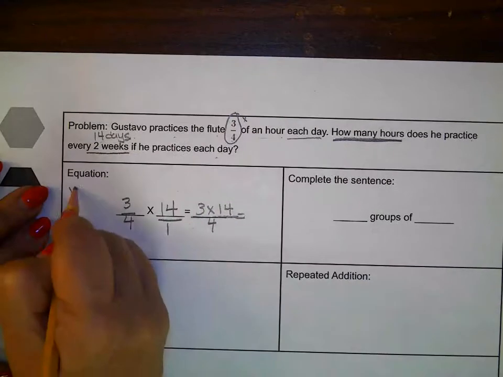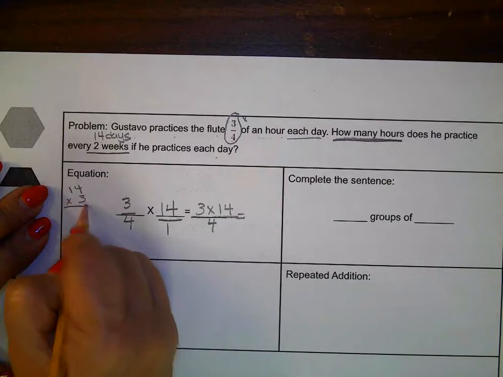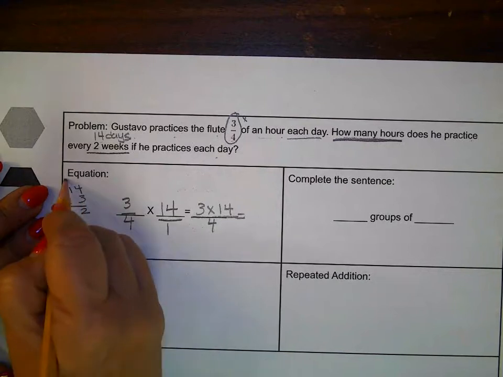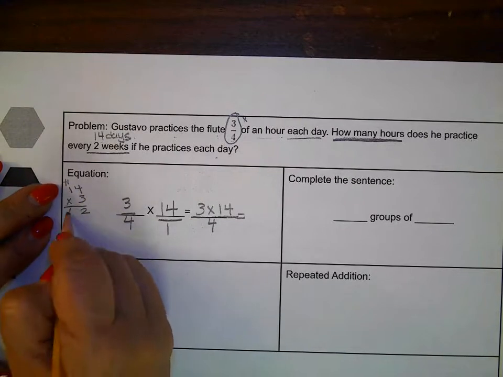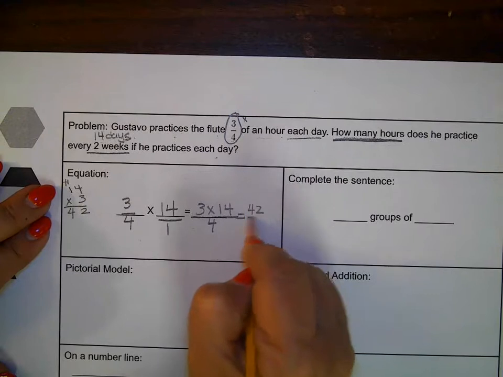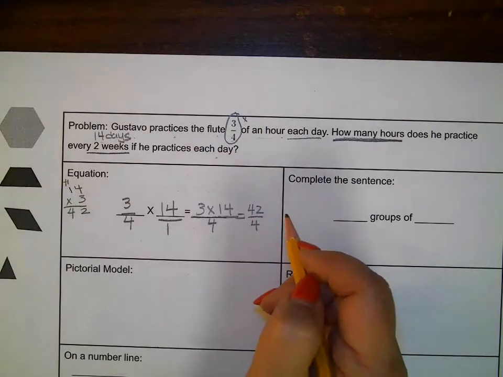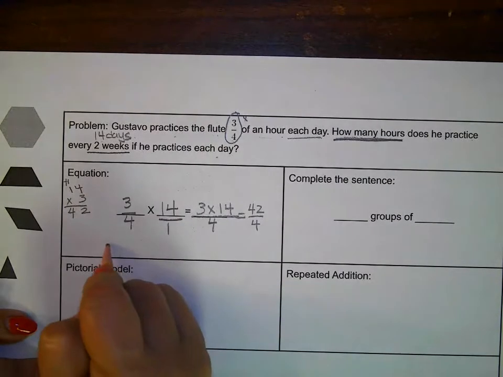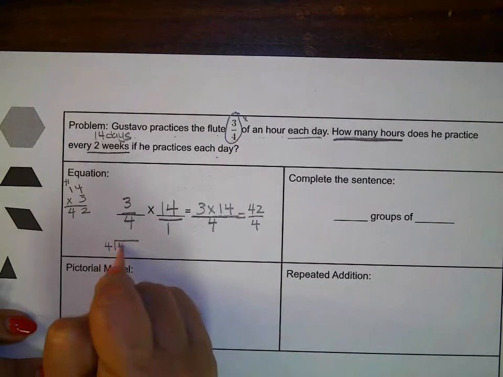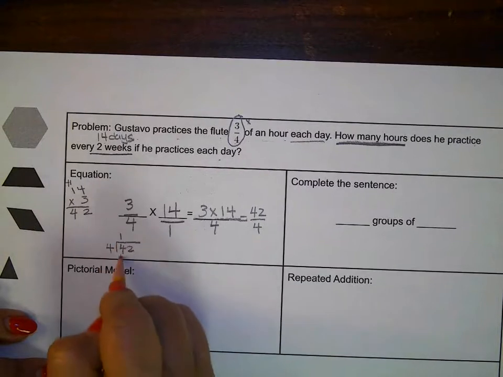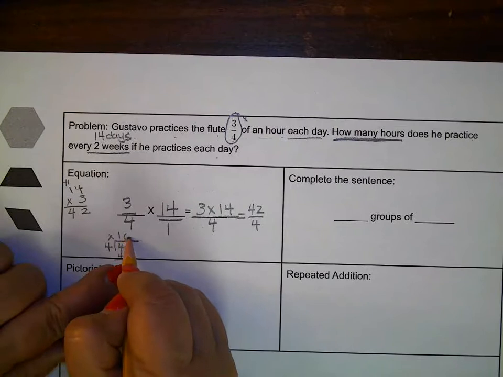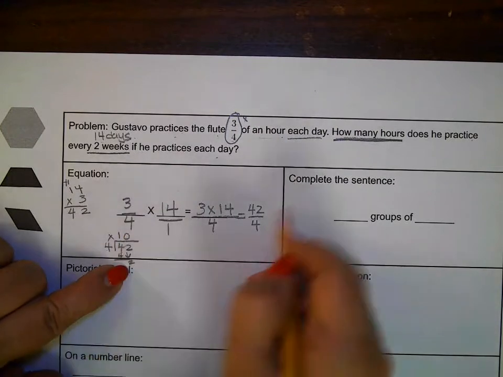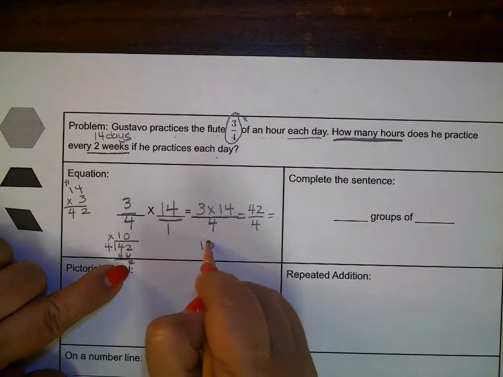So I'm going to just do this. You can do this in your head, very easy. 3 times 4 is 12. Regroup my 1. 3 times 1 is 3 plus 1 is 4. So this is 42 over 4. Now I'm going to divide that. So here I have 4 goes into 42. This is 1 time. Bring down my 2. 4 cannot go into 2, so it's 0. So he practices a total of 10 hours.